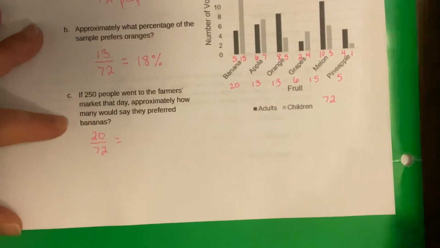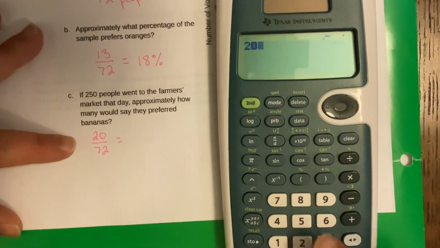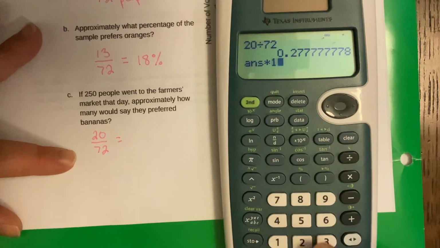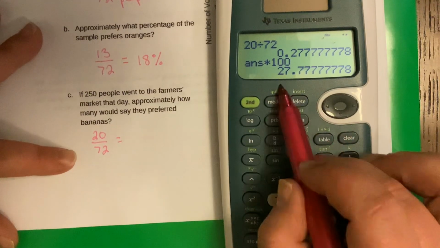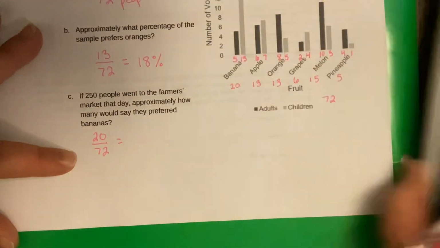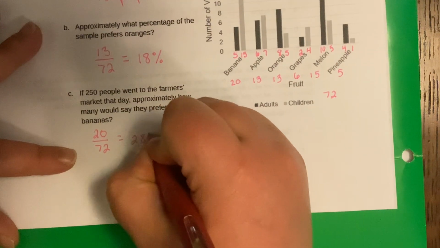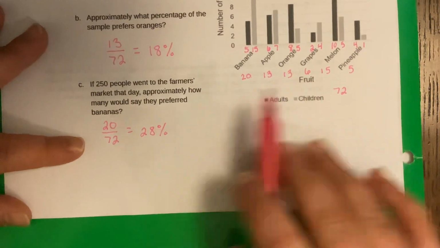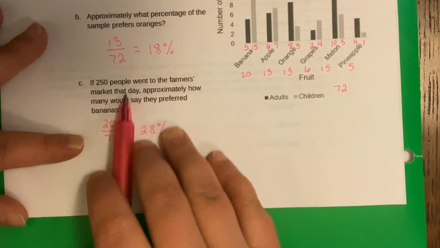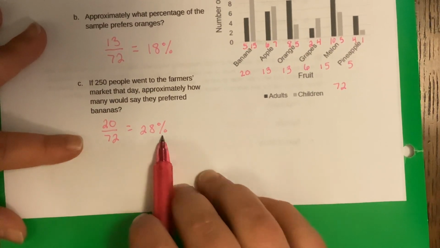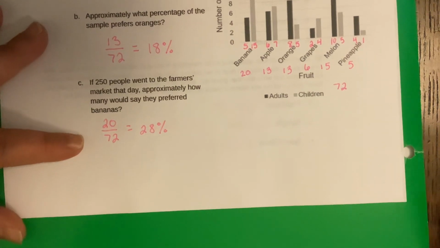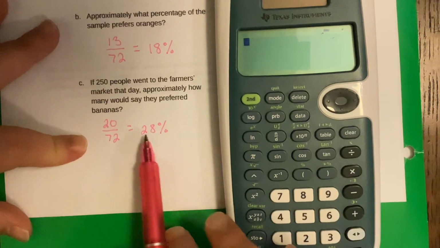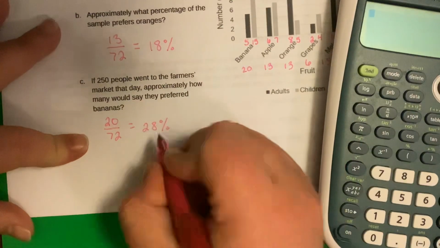So let's calculate what percentage preferred bananas. So this time it's 20 divided by 72 times 100, and that is about 27.7%. So we're going to round that up to 28%. So 28% prefer bananas. Now that's out of the sample. So if we're going to say that 250 people went to the farmer's market, and we're assuming that 28% of those people prefer bananas, we're going to figure out approximately how many people would say they prefer bananas. So 28% as a decimal is 0.28.